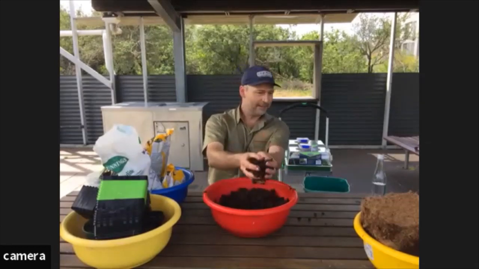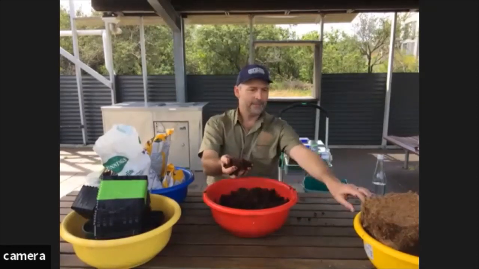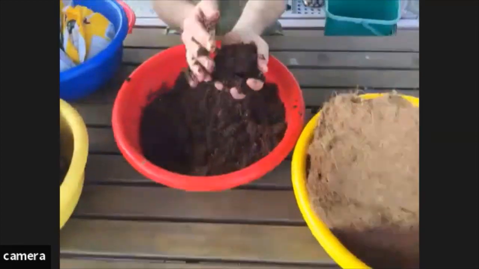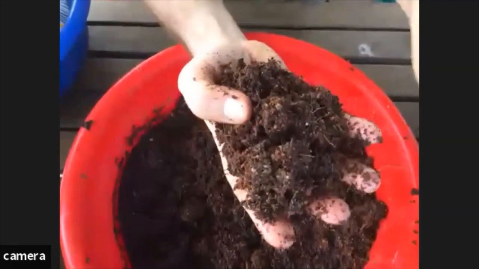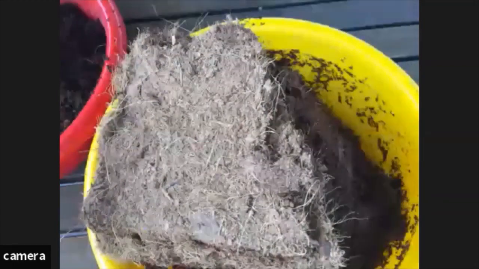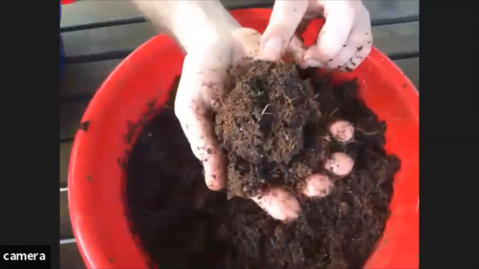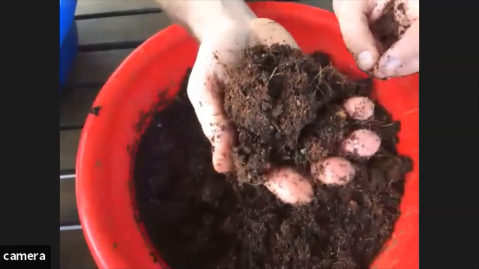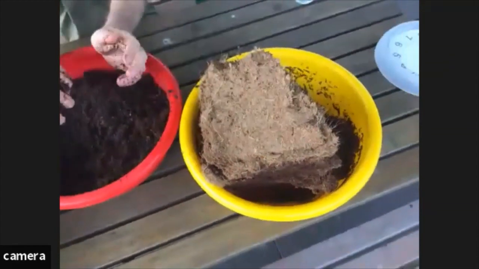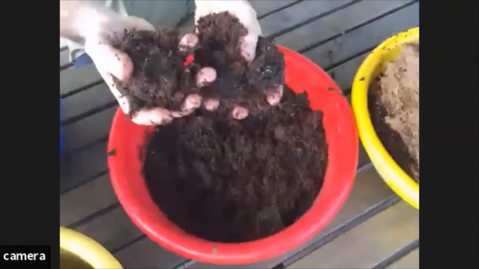I don't know if you can see that on Zoom. It starts out like that. Yeah, so it's coconut fiber, the hairy stuff from the outside of a coconut. And it's chopped up. It's actually a waste resource from the coconut industry. It comes from overseas, but it's a waste product. It comes in these solid kind of bricks. They compact it. You put it in water, and it turns into this fluffy stuff.